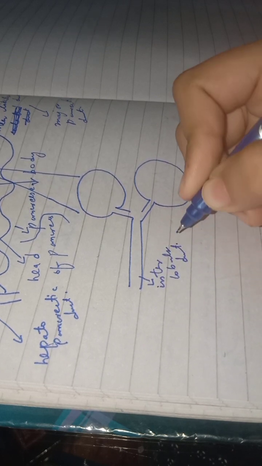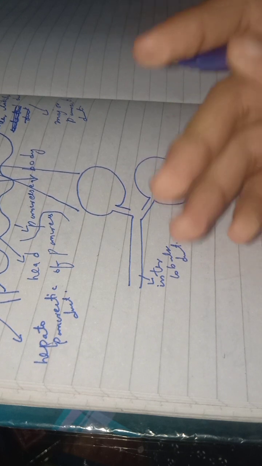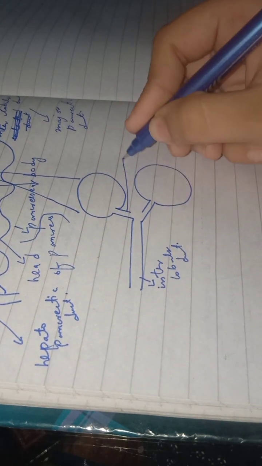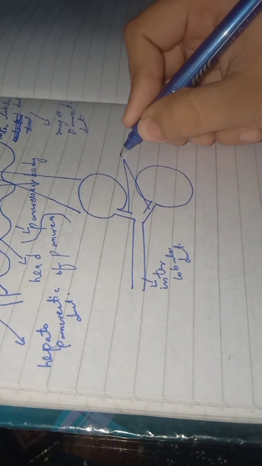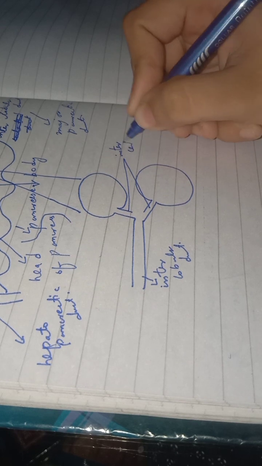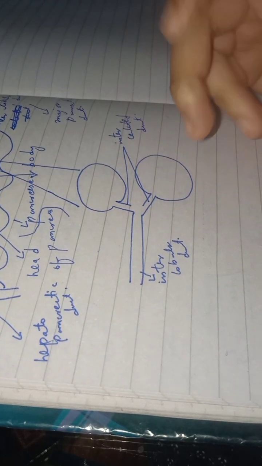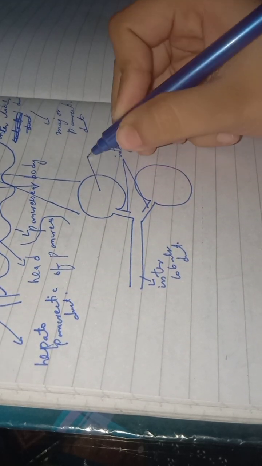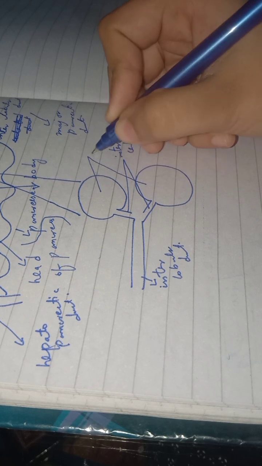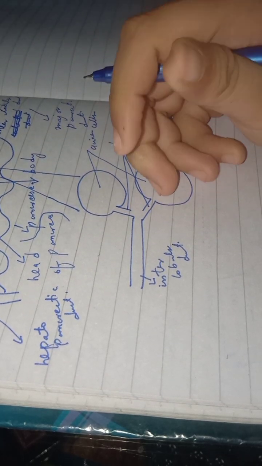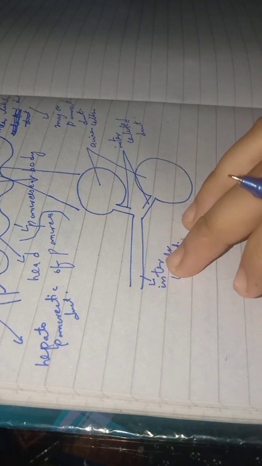As I discussed, it is also known as the major pancreatic duct. And these both are known as the intercalated duct. And these cells are known as acinar cells.